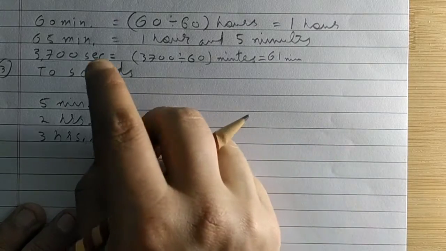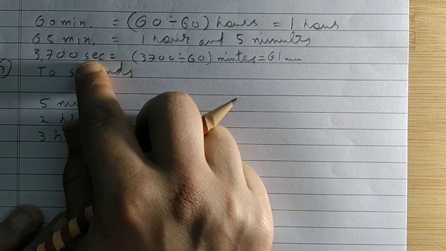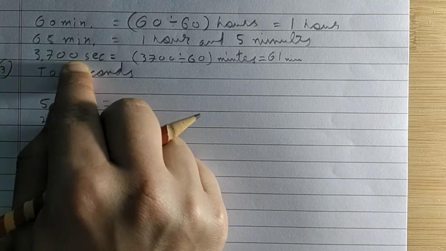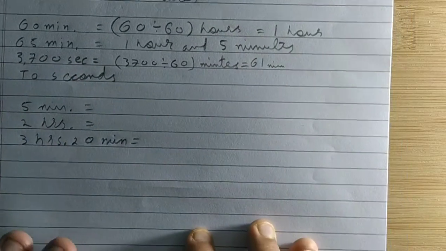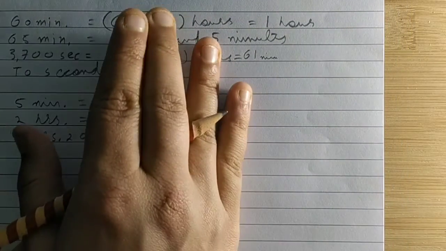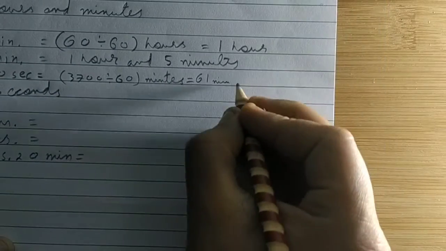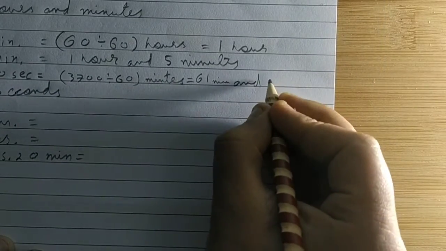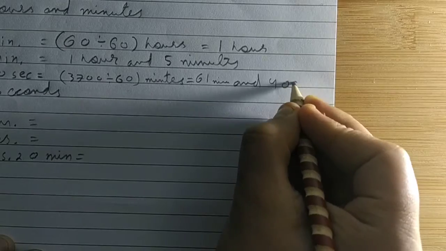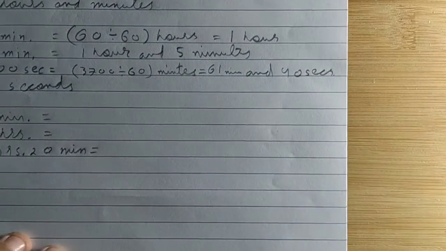But the remainder will remain, and the remainder will be 40 when you divide 3700 by 60. And what remains will be counted as seconds. So this will be 61 minutes and 40 seconds.